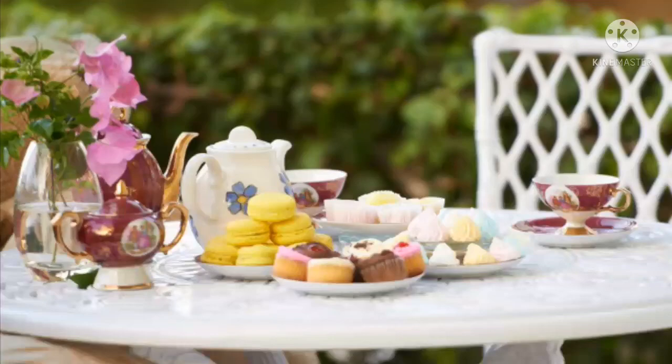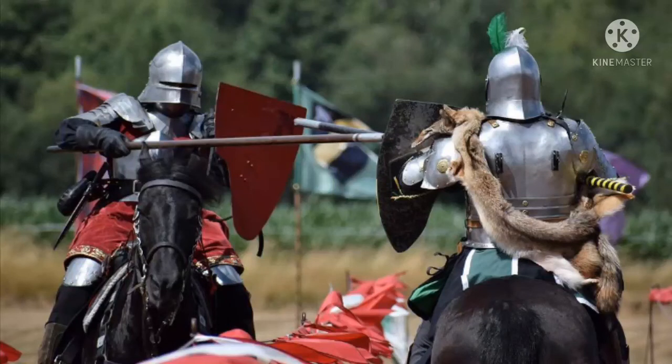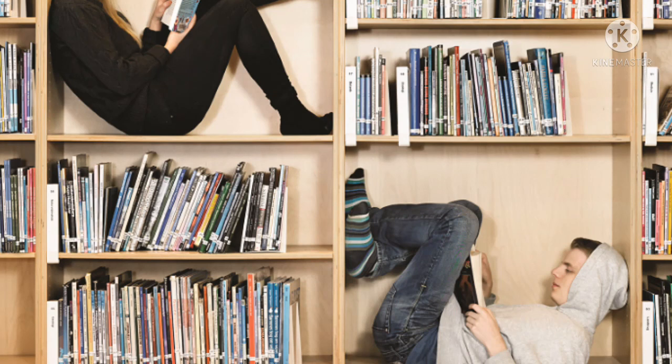On a deeper level, Alice had nothing to do with tea parties. Moby had nothing to do with whale hunting. Quixote had nothing to do with being a knight. For adult readers, Moby Dick is much more than just a big whale.